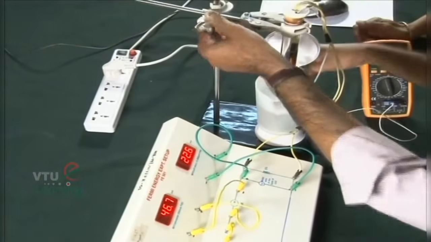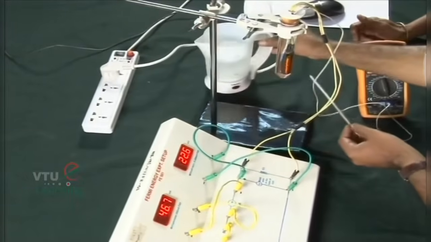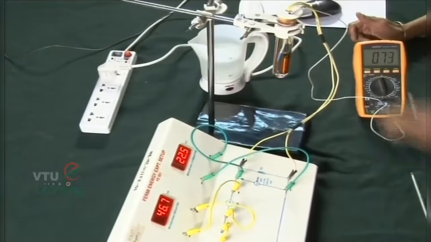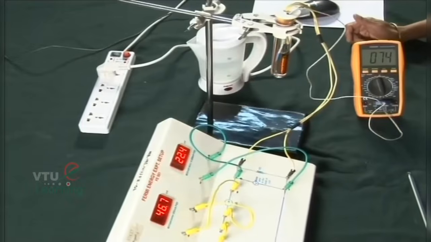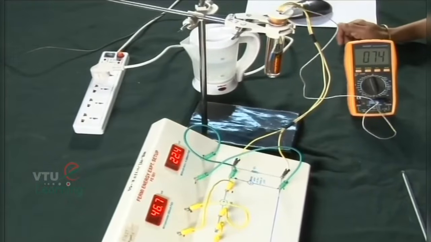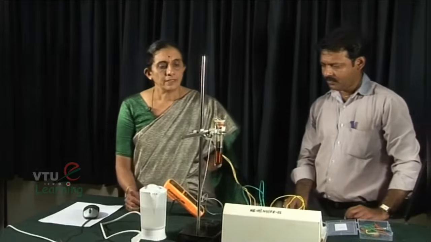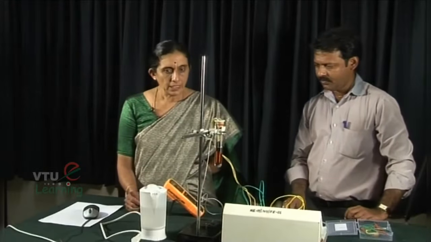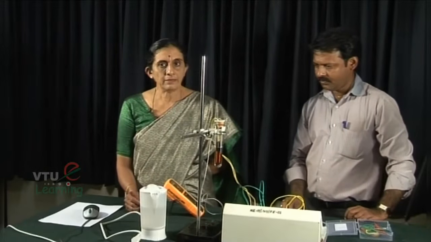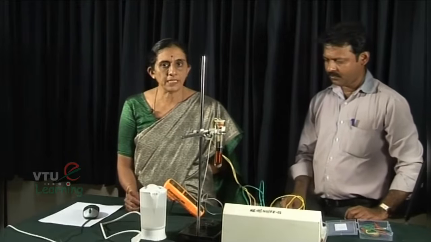We can lift up the coil to a higher level away from the hot water bath, so that the coil gets cooled faster as per Newton's law of cooling. If the difference in temperature between the hot body and the surroundings is greater, cooling will be faster. So, now we wait till the temperature climbs down to 75 degree centigrade.